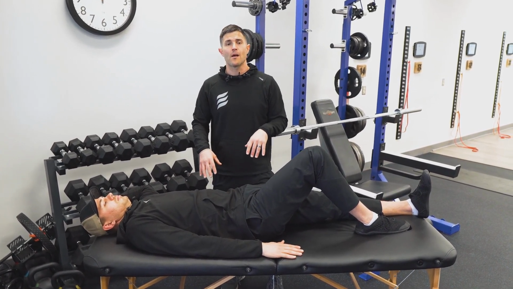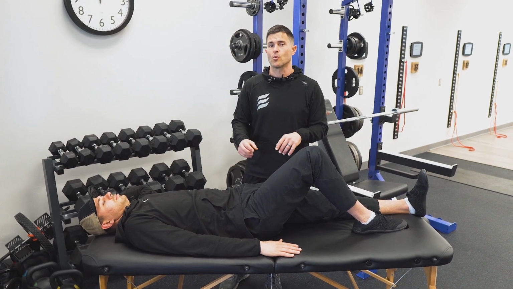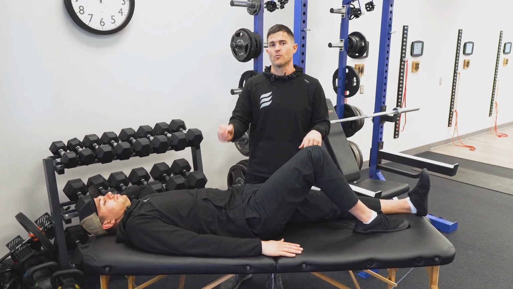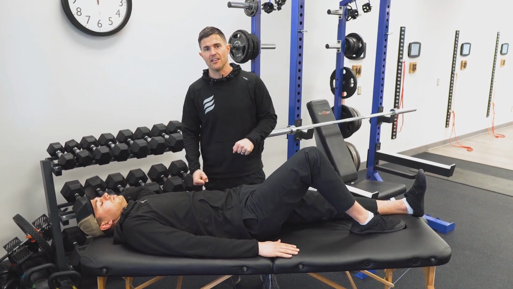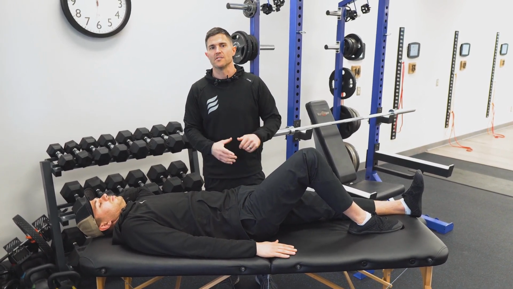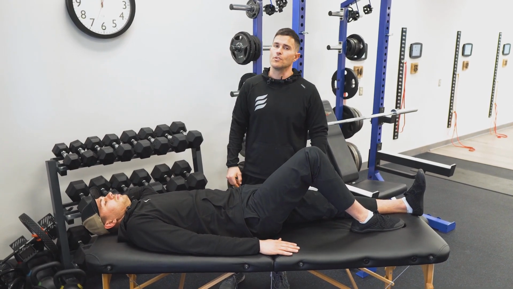And if you can't do it without compensation, make sure to reduce the range of motion or work up to the volume in the repetitions. And eventually over time, that rib cage will stay nice and engaged and depressed where it belongs and help to stabilize the hip so that you don't overuse the quads.